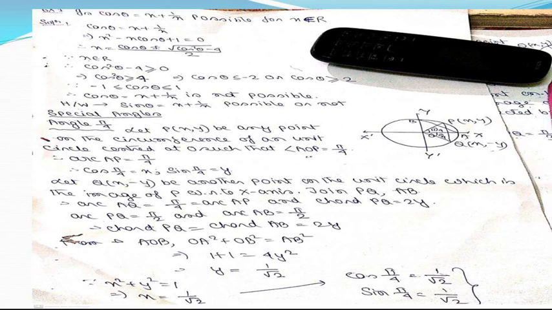If we consider another point Q on the circumference such that it is the image of P with respect to the x-axis, then the points P and Q are equidistant from the x-axis. Therefore, the coordinates of Q will be nothing but x, minus y. So from here we can say that our chord PQ is nothing but y plus y, which is twice y.